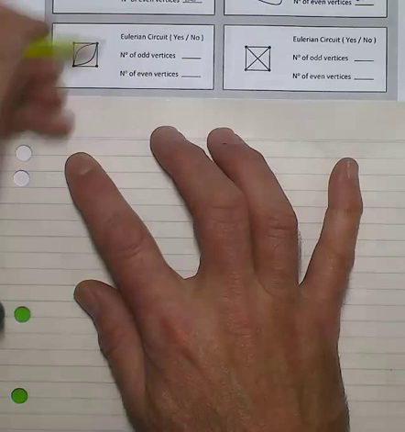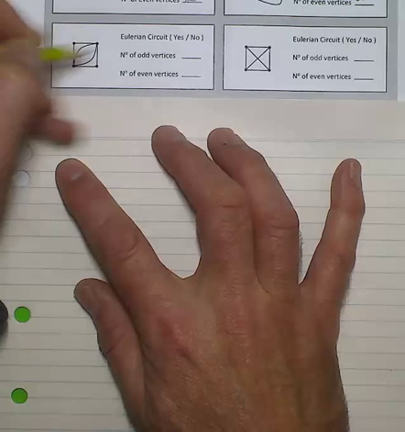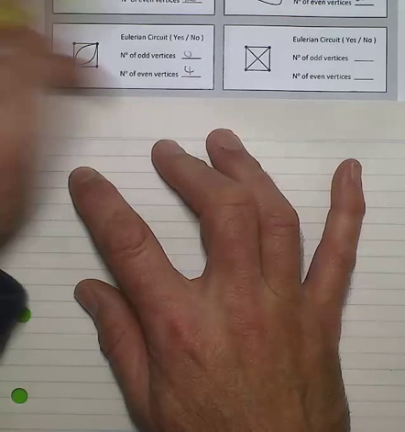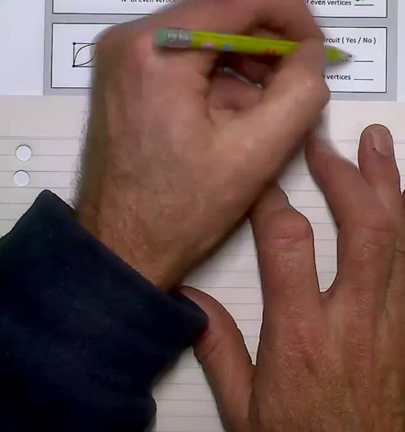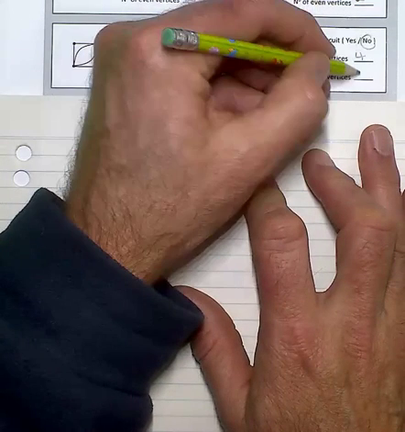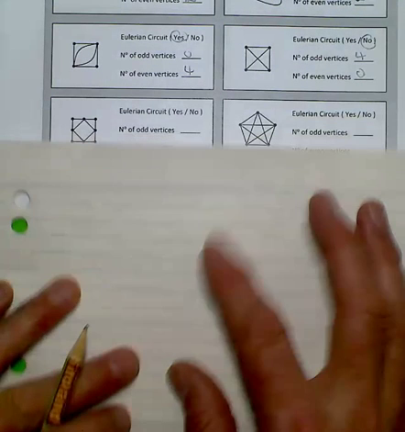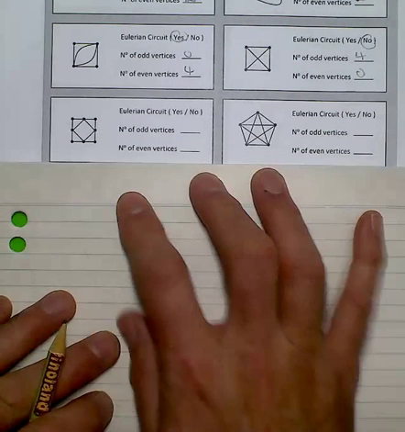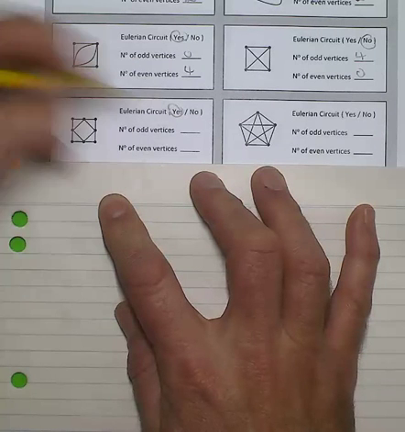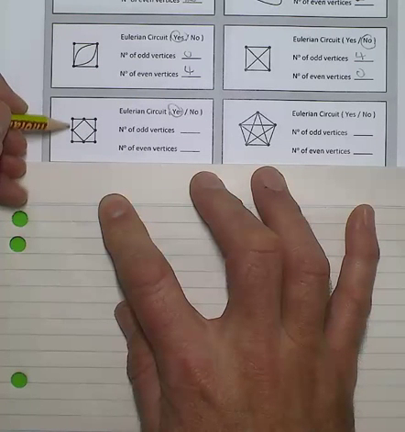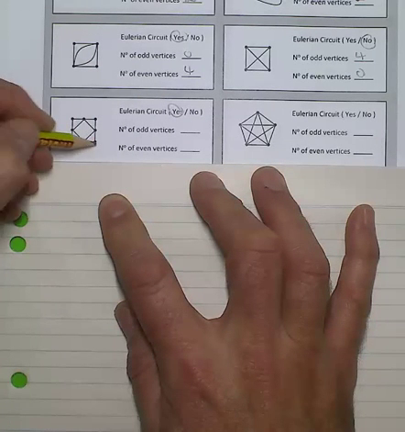In this next example, all the vertices are even. There are no odds, so an Eulerian circuit can exist. In the next instance, they're all odd, so no, there are no evens. In the next instance, for G, it takes a bit more checking, yes, and all the vertices are even. So 1, 2, 3, 4, 5, 6, 7, 8.